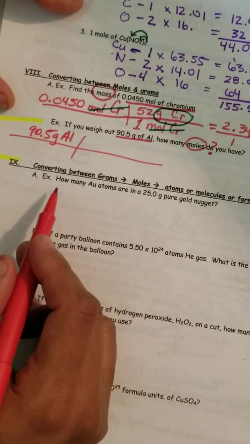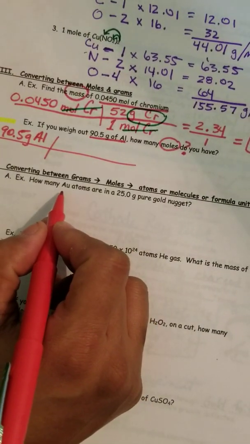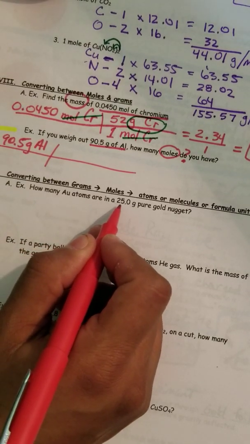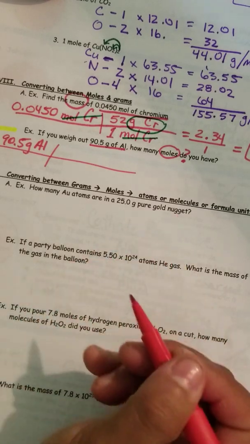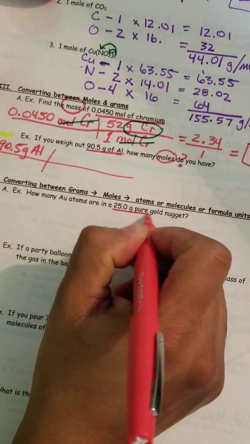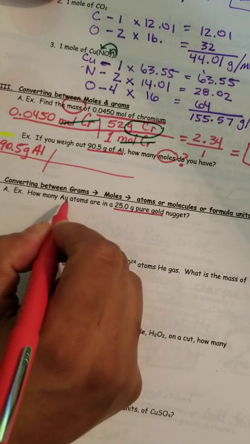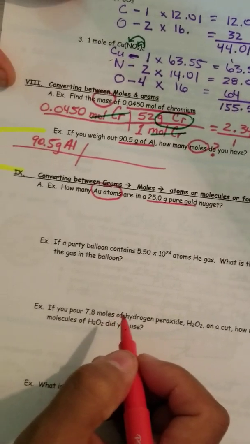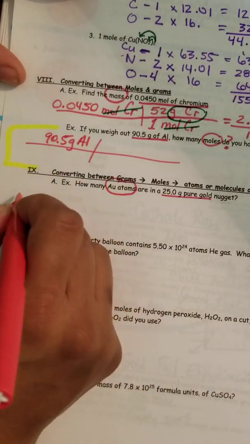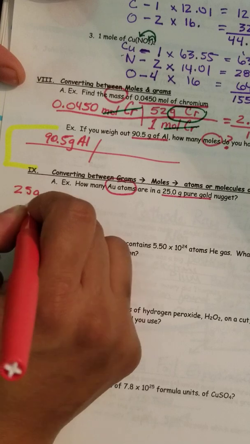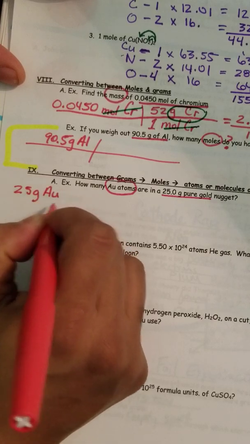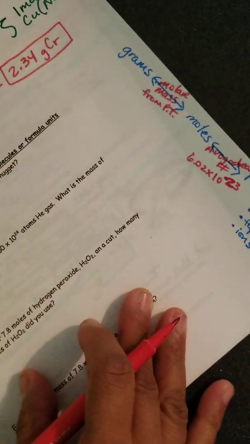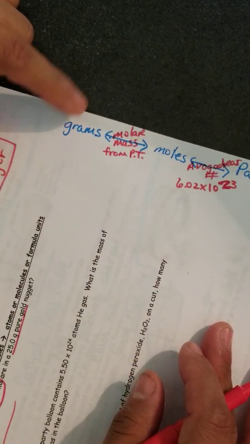It says we're going to be converting how many atoms of gold, Au, are in a 25 gram pure gold nugget. So here's what I have, and I want to know how many atoms. That's my unknown. What do I do in dimensional analysis? I write down what they gave me. They gave me 25 grams of gold, Au. Okay, look at your flow chart or look at your notes over here. Grams of Au is what I have.